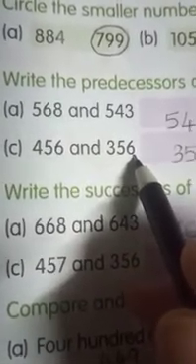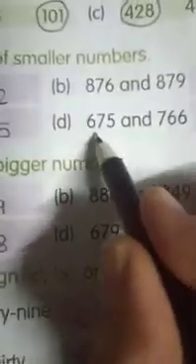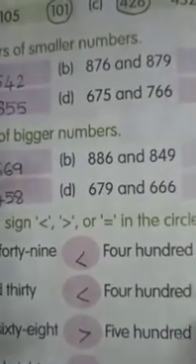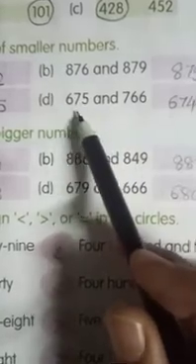So the predecessor of 356 is 355. Next, 675 and 766. So children, among these two, 675 is the smaller one. So 674 is the predecessor of 675.